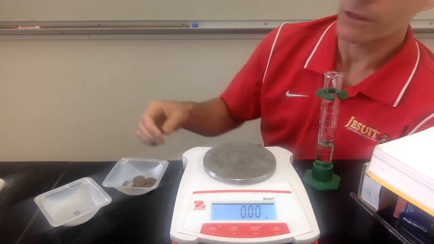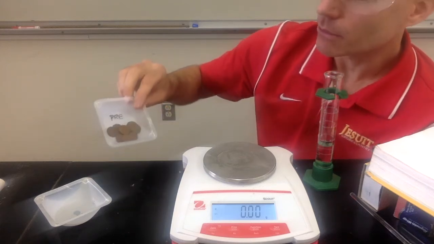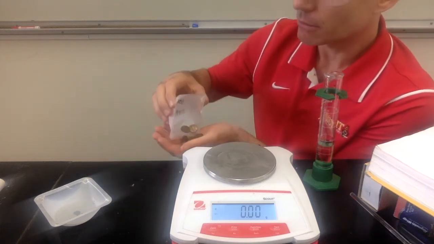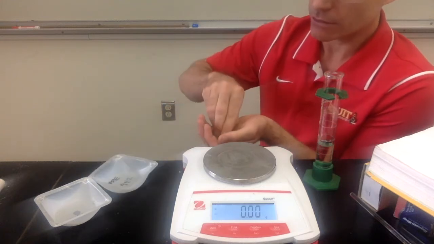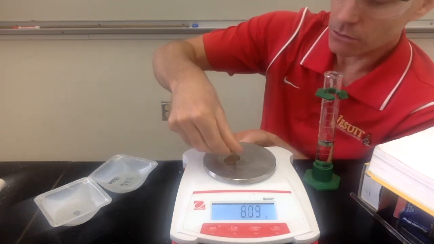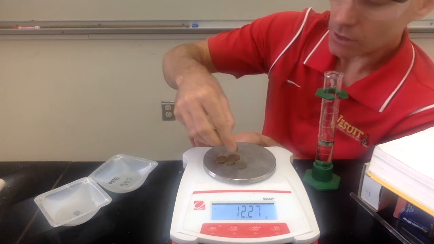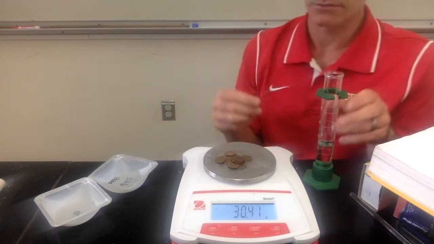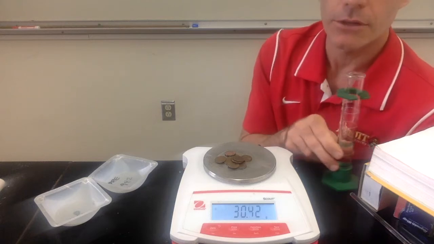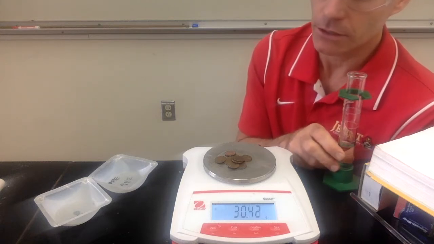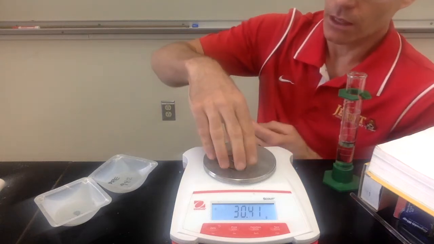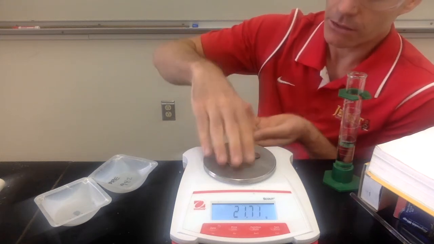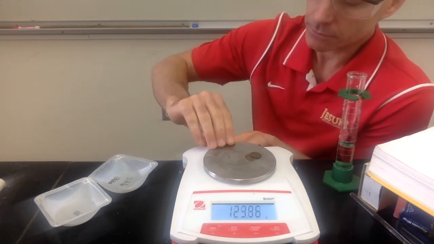And then also part of investigation 12, we're going to look at some older pennies. These are pennies from before 1982. So we'll count out 10 of these. 1, 2, 3, 4, 5, 6, 7, 8, 9, 10. So we've got 10 pennies from before 1982. And then once you record the mass, we're also going to find the volume of these.